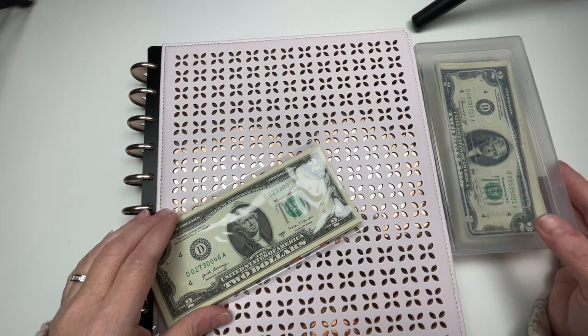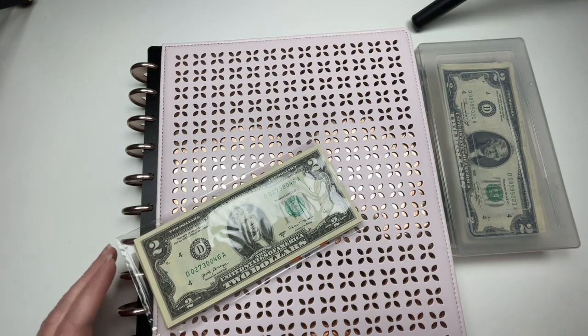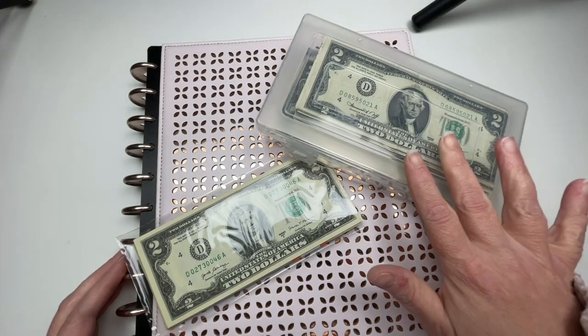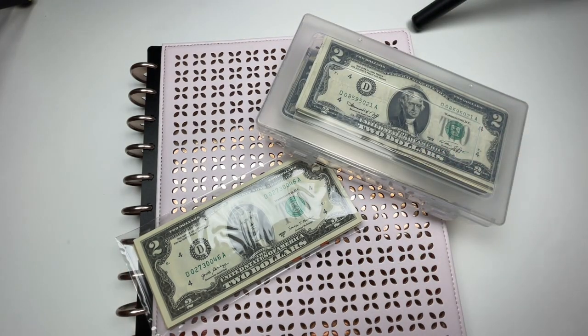I wanted to do the $2 savings challenge update, and I thought today would be a good day to do that. I was contemplating doing sinking funds, but that just requires a little bit more energy than I have at the moment, so I'm going to go ahead and just update my $2 bills.